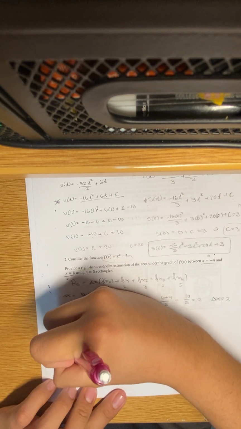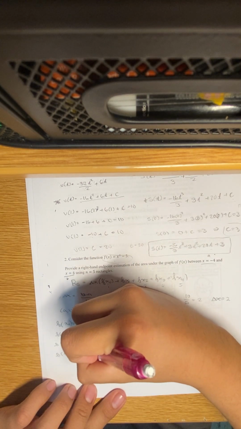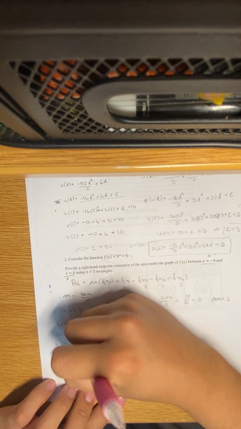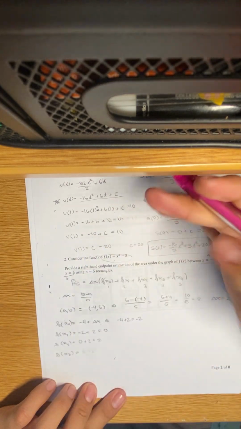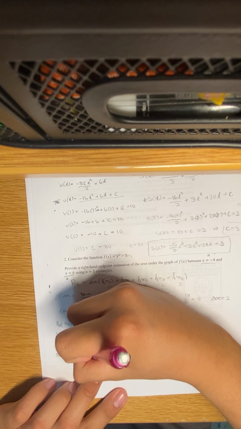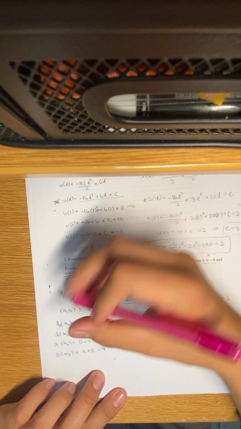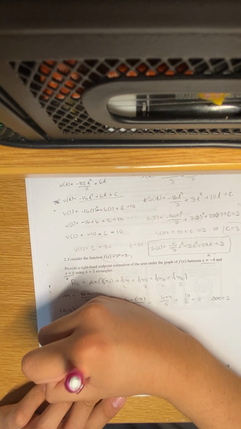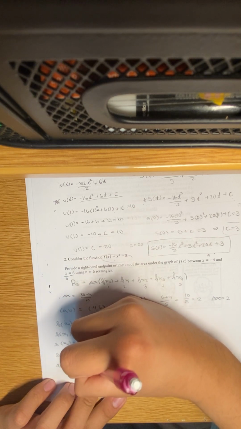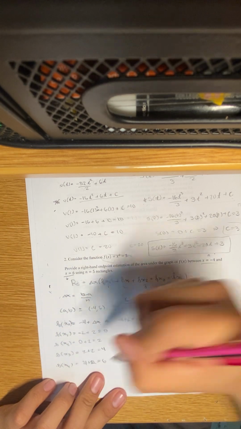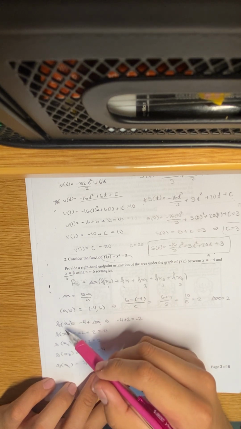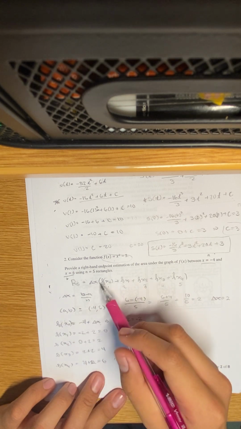For x3, that's going to be 2 plus 2, because you just continued from there. So 2 plus 2, which equals 4. And your x4 equals 4 plus 2, which is 6. Now you found all of your x values.